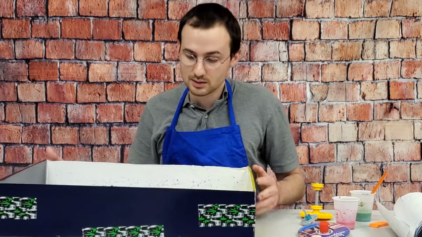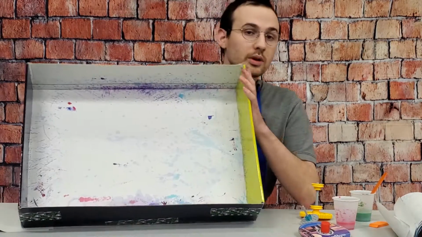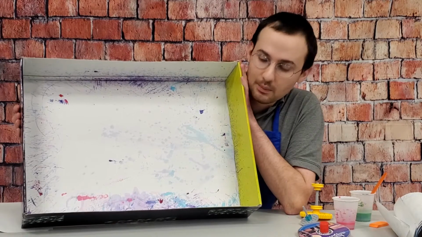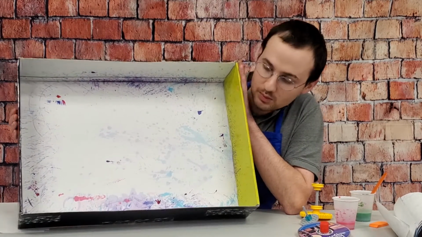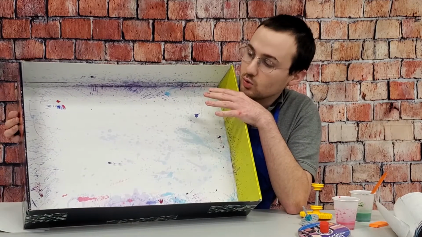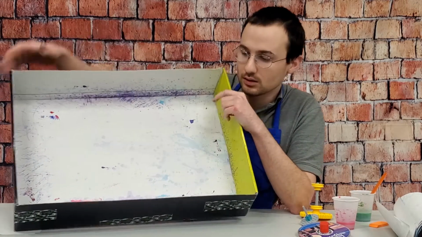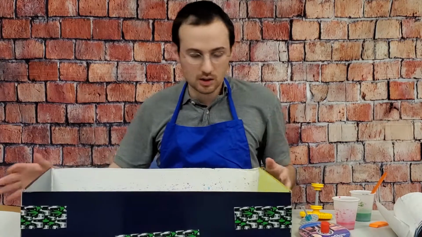Number two is a box, right? We're going to be putting paint on the spinning top, and when that happens, it splashes all over the place. So you want a box like this with pretty tall walls to keep the paint contained so you don't get splashes all over the place.